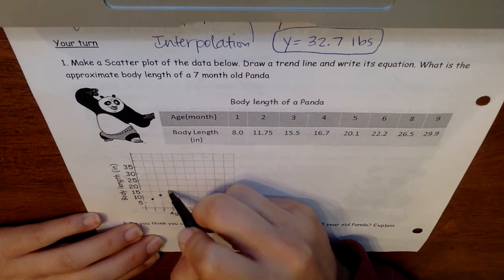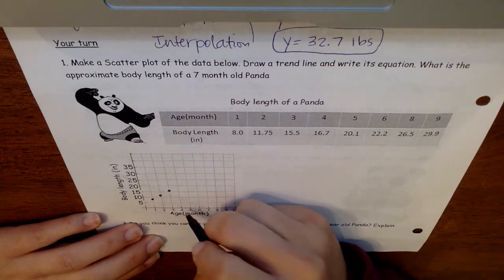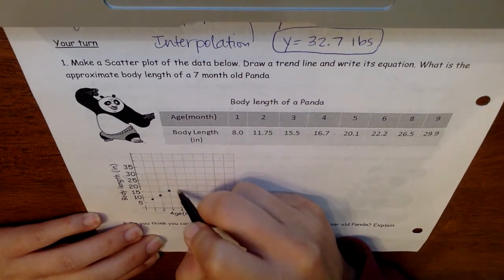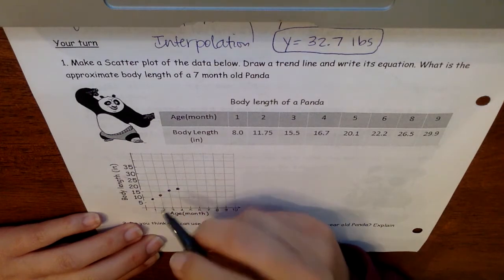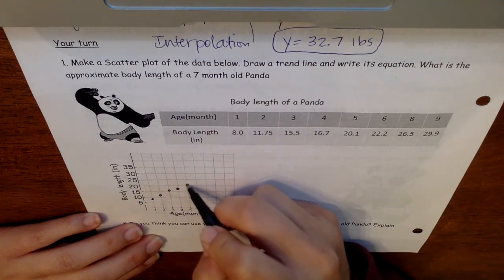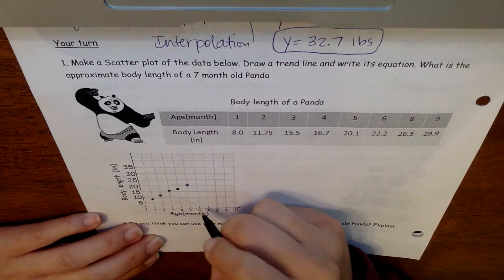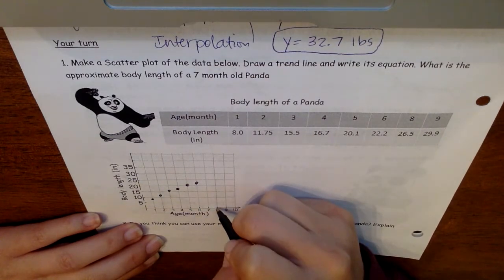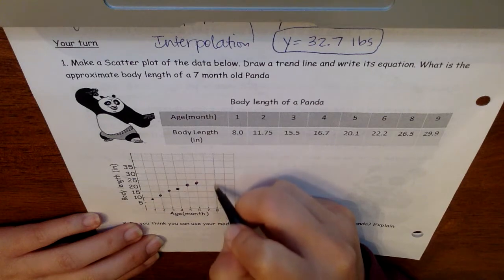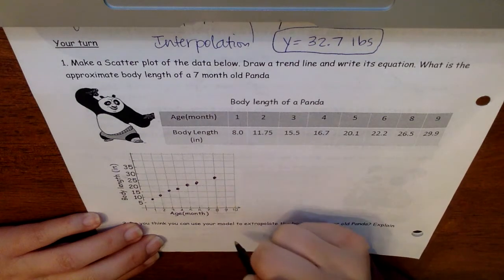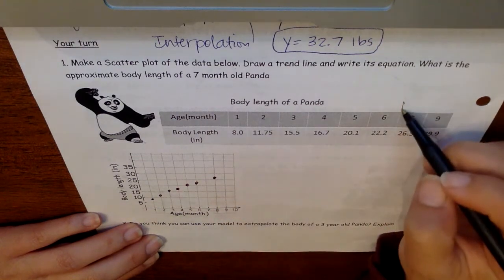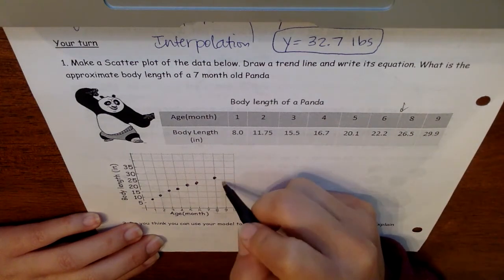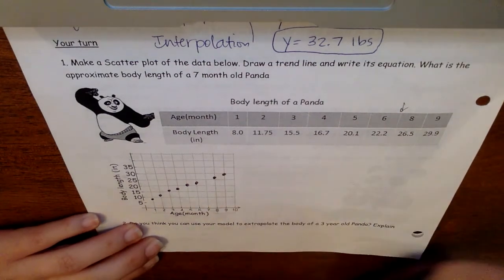3 is 15. 4 is 16.7. 5 is 20. 6 is 22. 8 is, oh, we skipped 7. 8 is 26. And then 9 months, I wonder why they skipped 7 right here. 9 months is 29.9. It's right below 30.